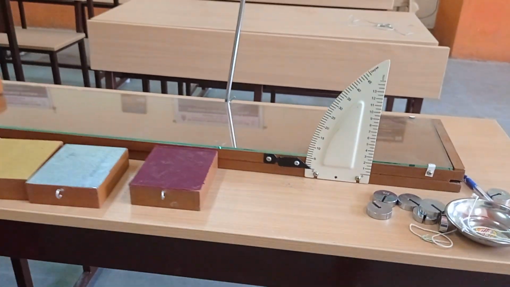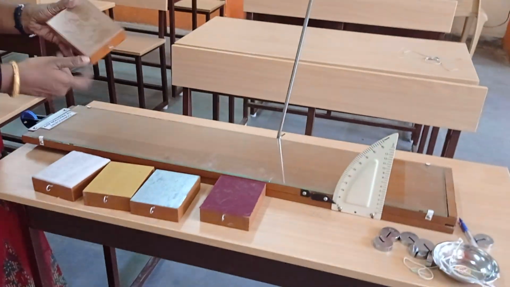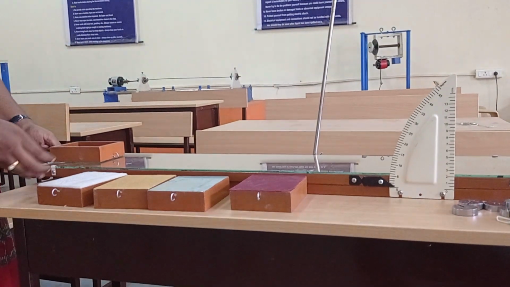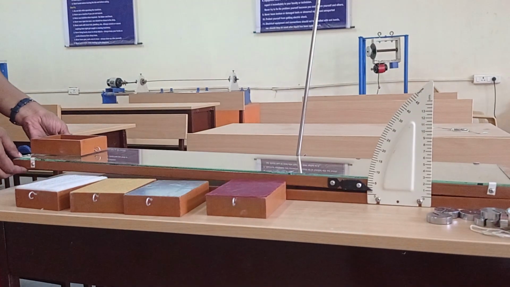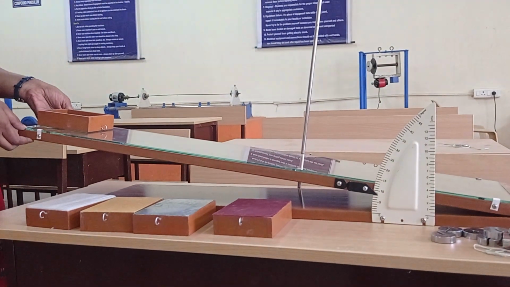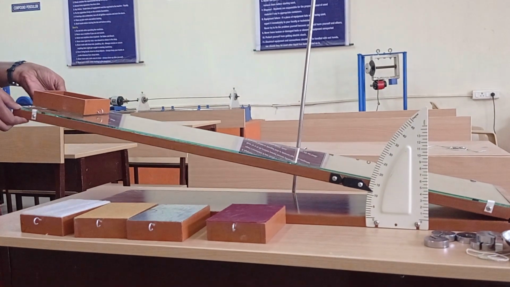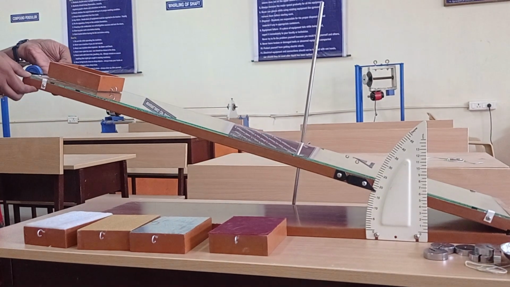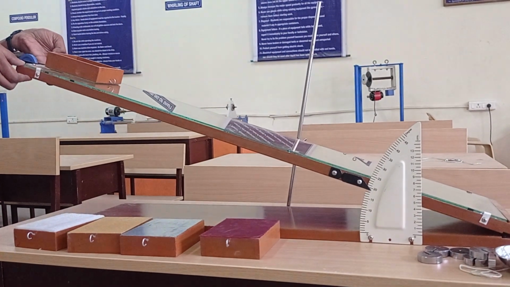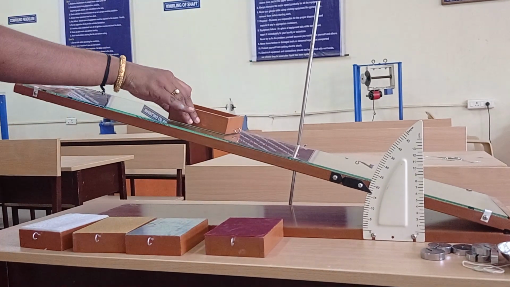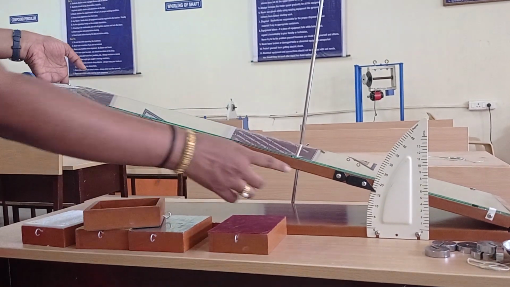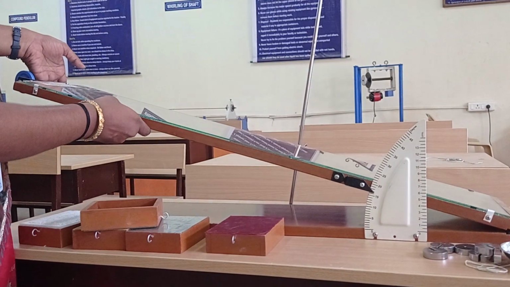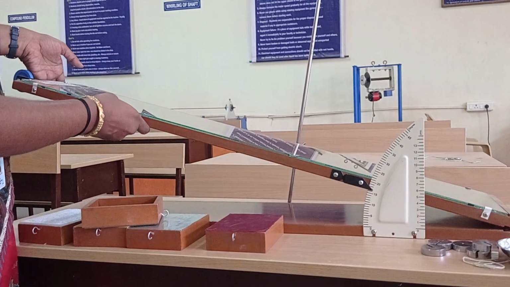So first I have placed my glass slider over this one, and I will just see. I will lift it up a little. So we will see at which angle the sliding starts. Okay, so it's sliding. So see the angle here. What is the angle shown? 17. Yes, you can see the pointer at 17.